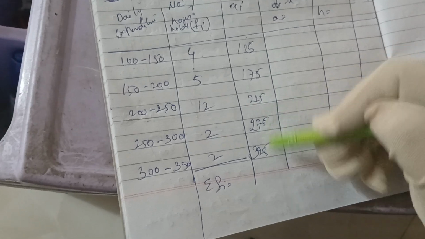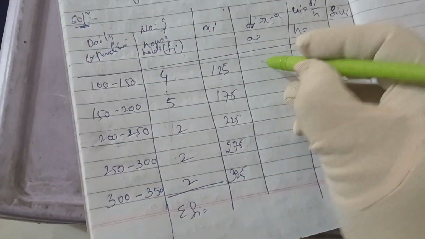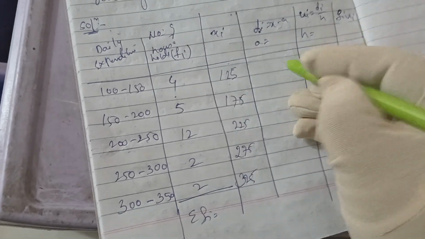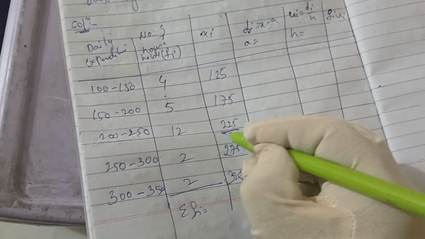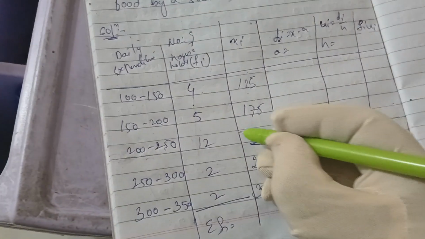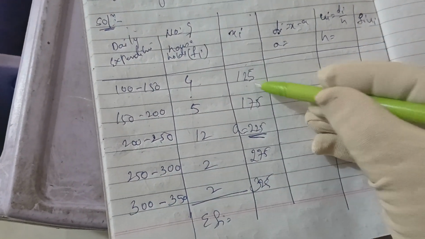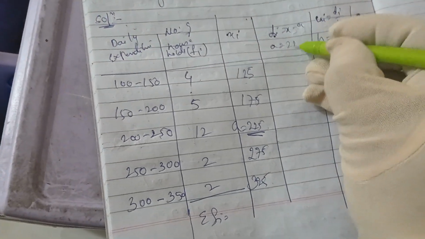Clear? Because the xi values are high, multiplication will be tedious, so we will use the third method. In the third method we have to find the assumed value A. Here A is the middle value, 225.